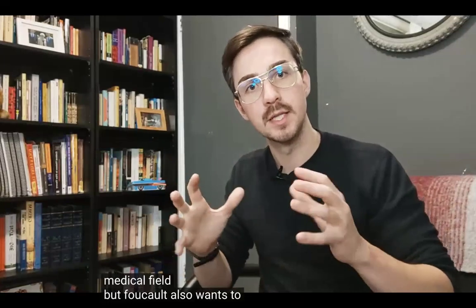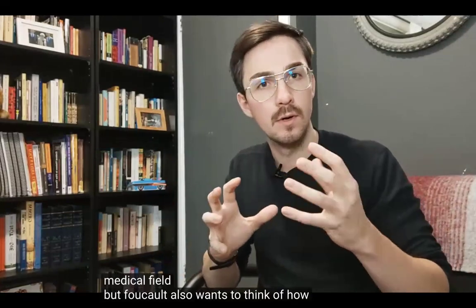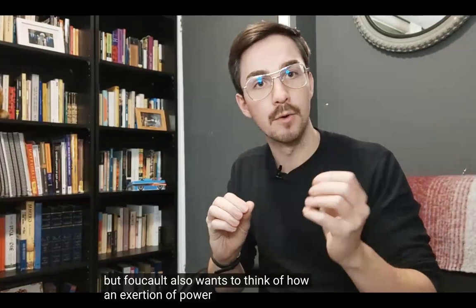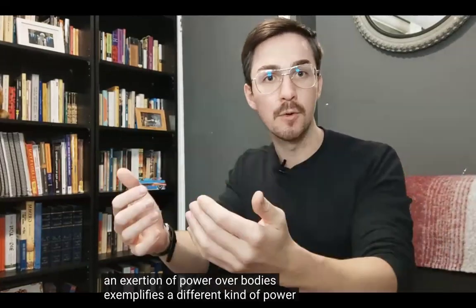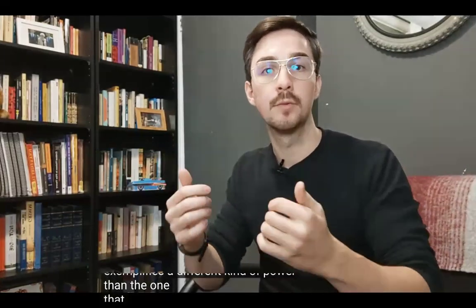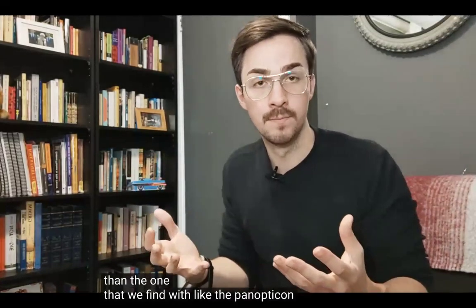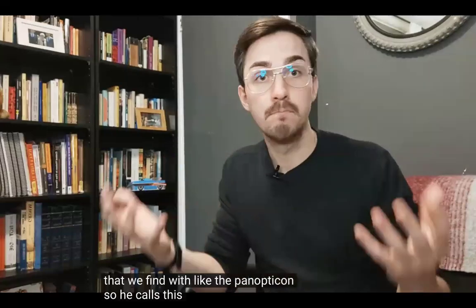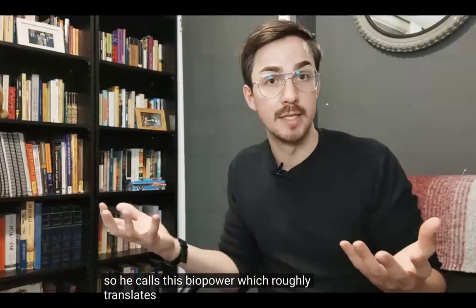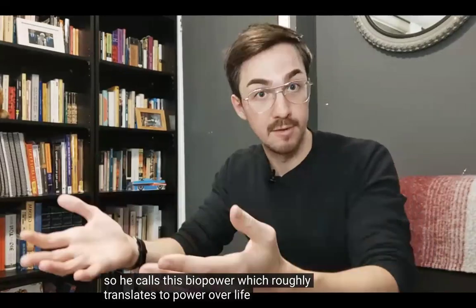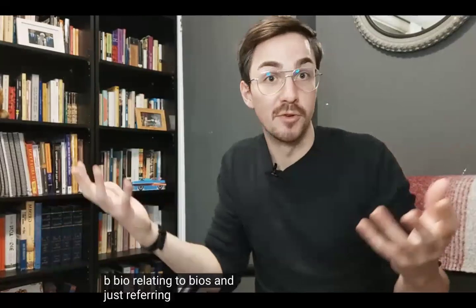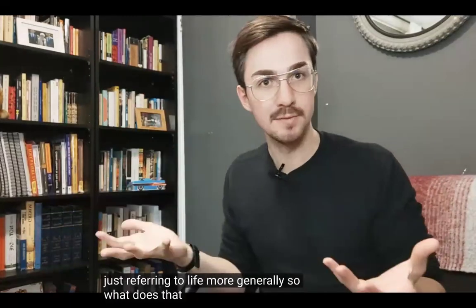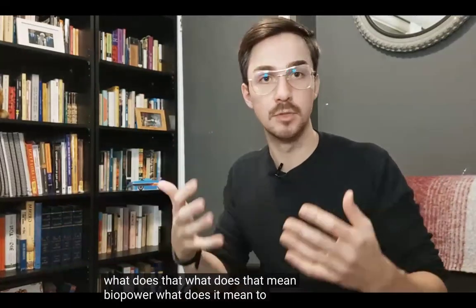But Foucault also wants to think of how an exertion of power over bodies exemplifies a different kind of power than the one that we find with the panopticon. So he calls this biopower, which roughly translates to power over life. Bio relating to bios and just referring to life more generally. So what does that mean, biopower? What does it mean to exert power over life?